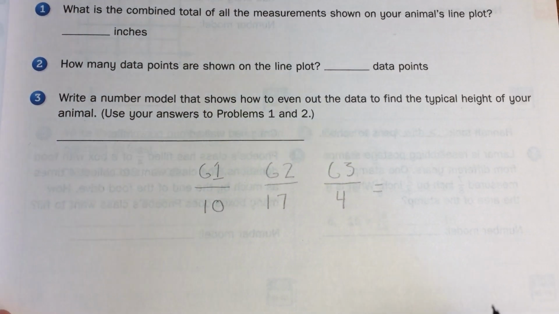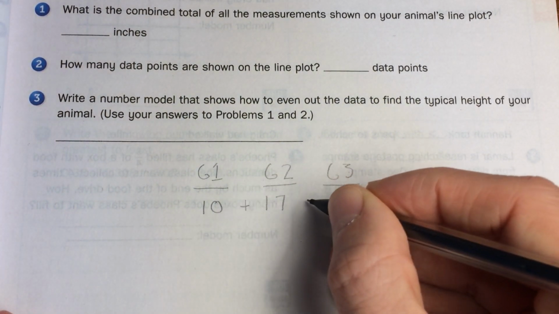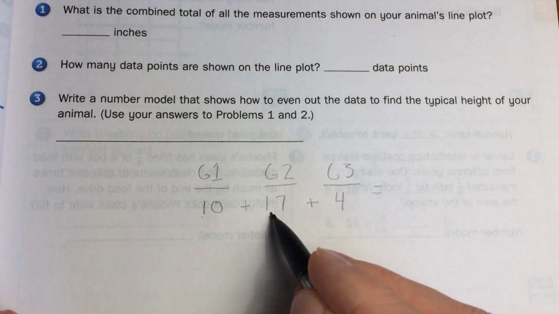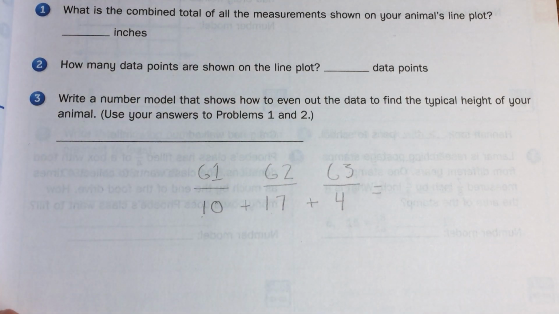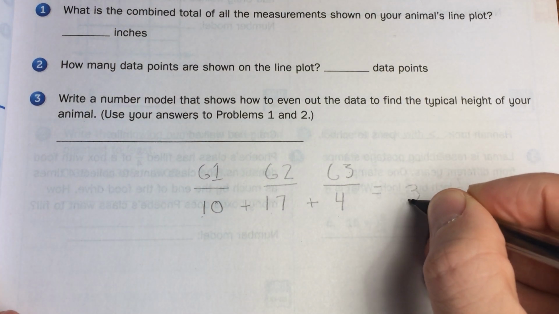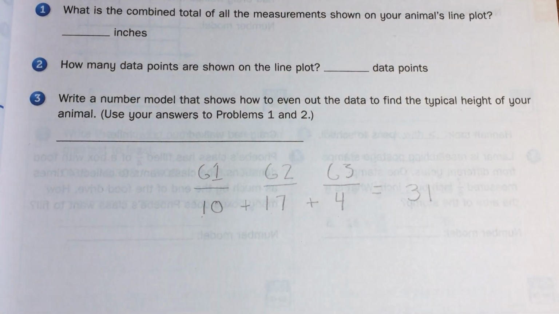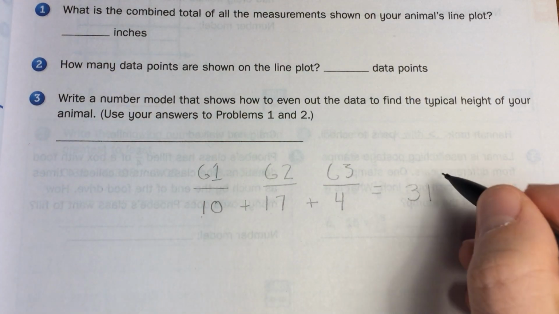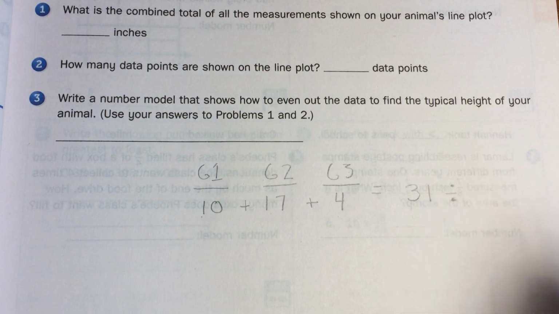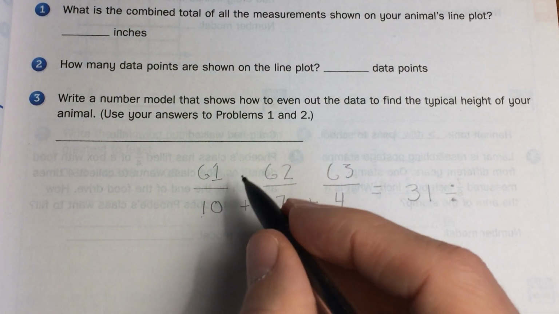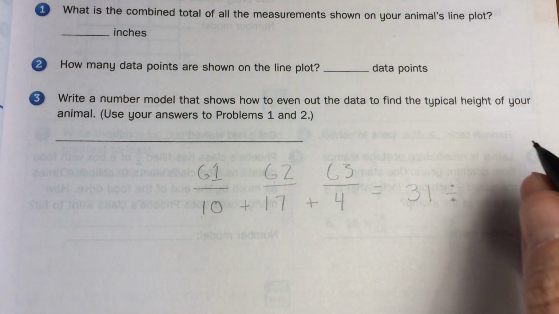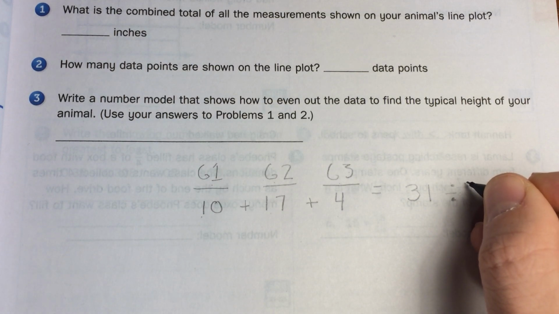So to find the average, you need to add up all of your data points. So in this case, we only have 3. 10 plus 17 equals 27. 27 plus 4 equals 31. You're going to take all of your data points, and you need to take that total and divide it by however many data points you had. And in this case, it's pretty easy to tell that we have 1 data point, 2 data points, 3 data points. So it's going to be 31 divided by 3.